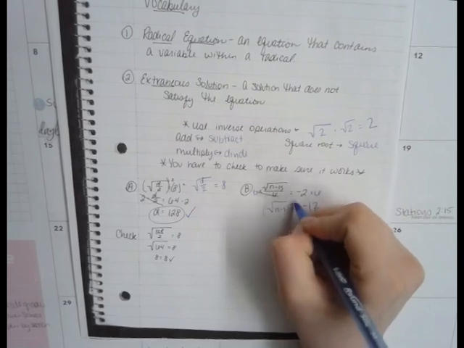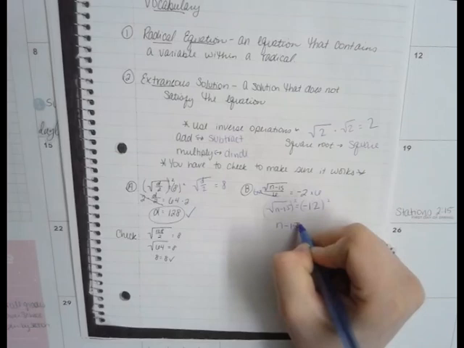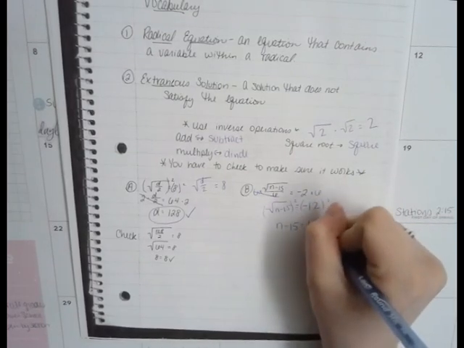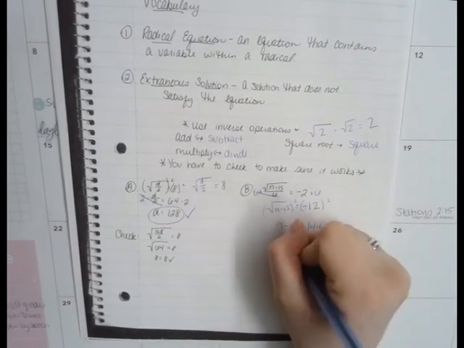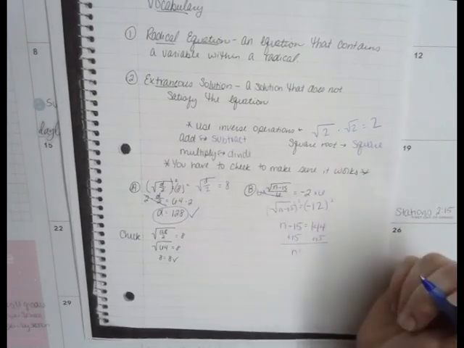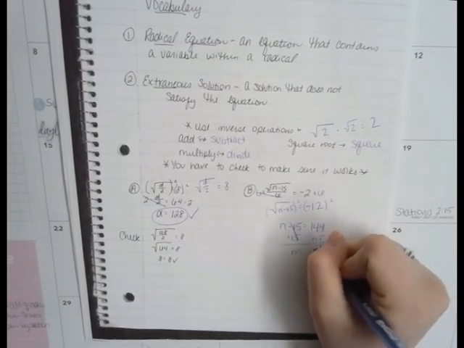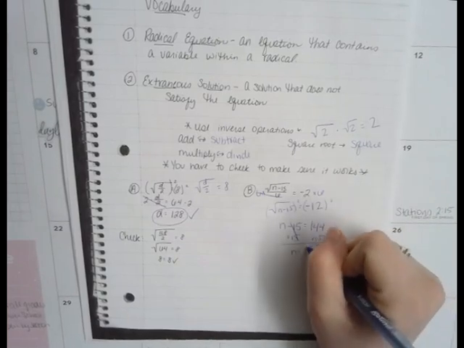Now I want to get rid of my square root sign. So I'm going to square everything. Square this and square this. So now I have n minus 15 equals negative 12 squared, which would be positive 144. To get my n alone, this is a subtraction problem. Opposite of subtraction is addition. So I'm going to add 15 to both sides. That gives me n equals 144 plus 15. 4 plus 5 is 9. 4 plus 1 is 5. So now we have n equals 159.